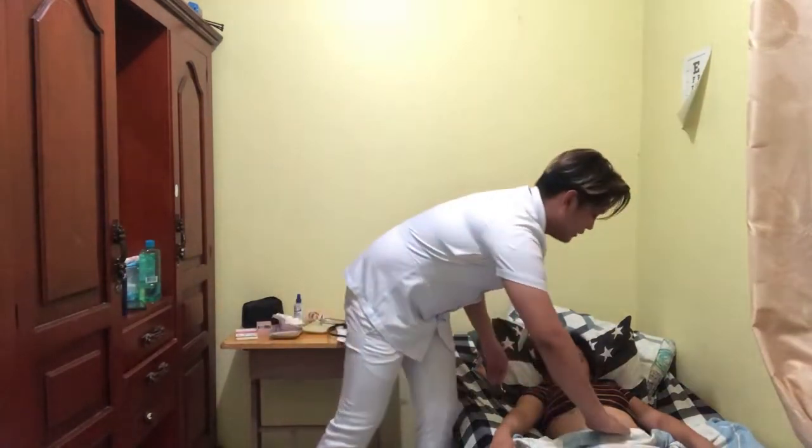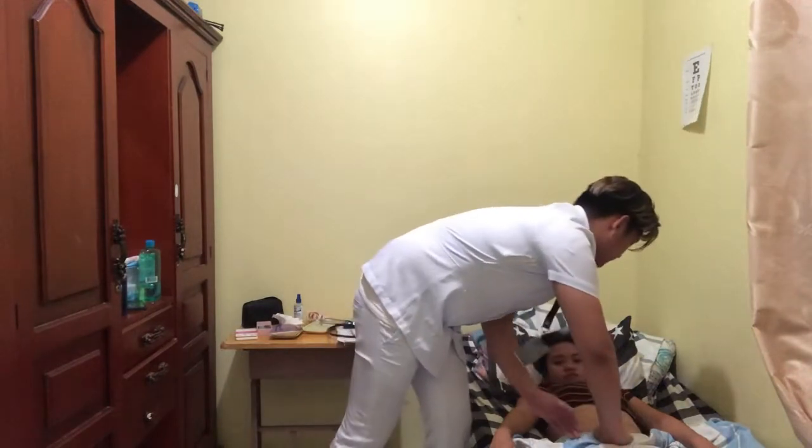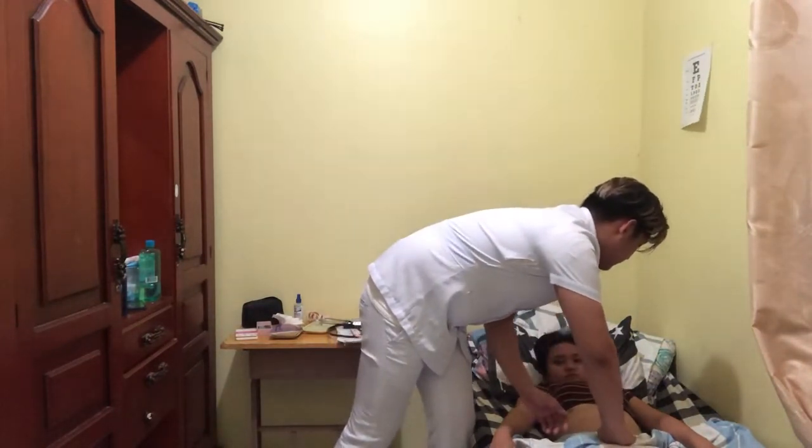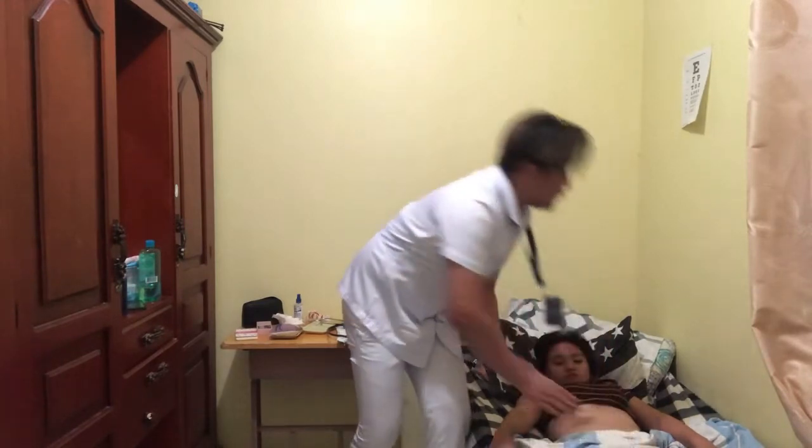Next is the urinary bladder. Begin palpating at the symphysis pubis and move upward and downward. So this is to estimate the bladder borders. Okay. Inhale, exhale, inhale. Okay, thank you.